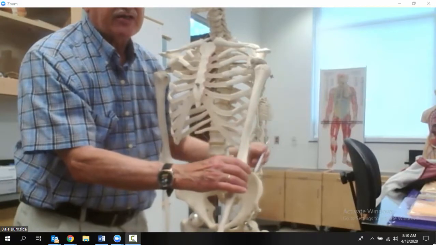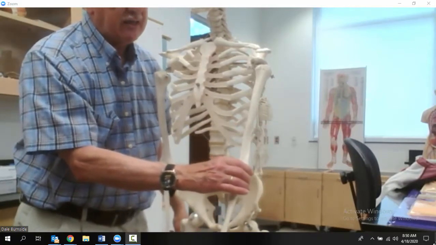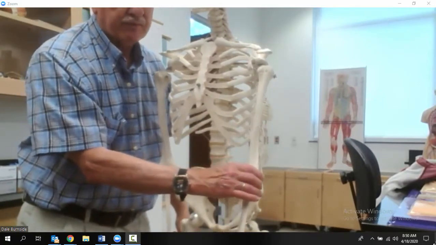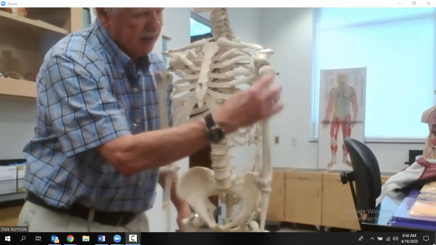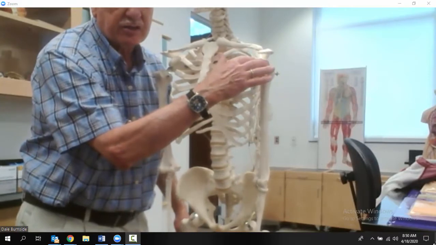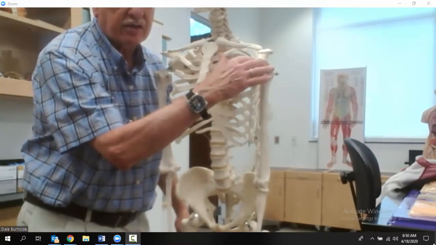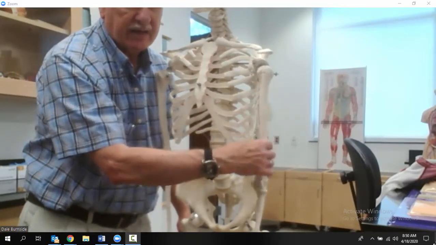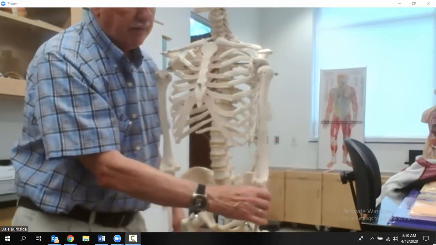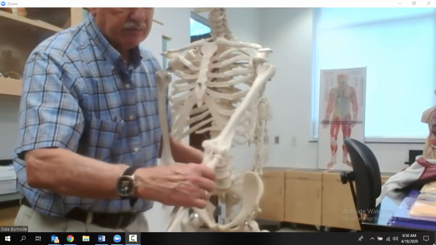We'll be looking at that a little bit more closely in another video, okay, where we look at the bones up close. But here is, and that's an articulation, the shoulder joint. Then we come down here, the humerus is in the upper arm.